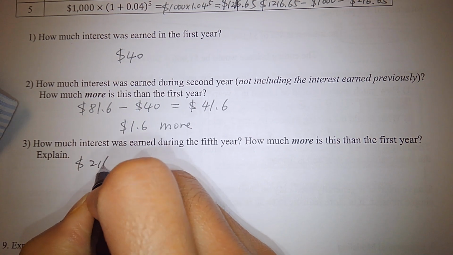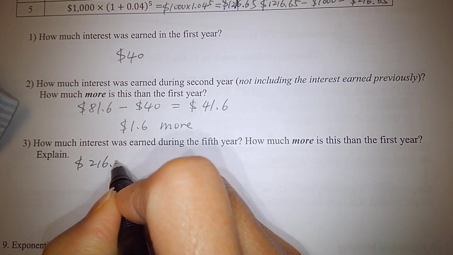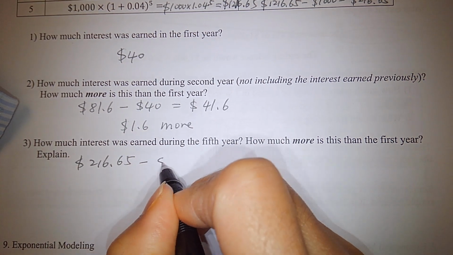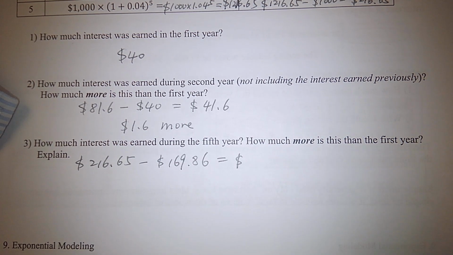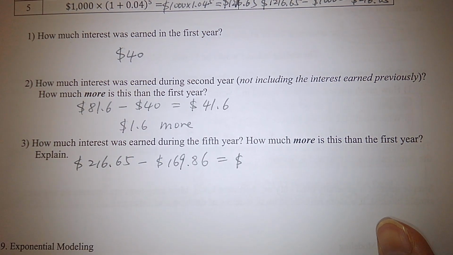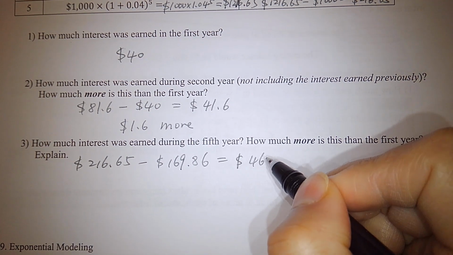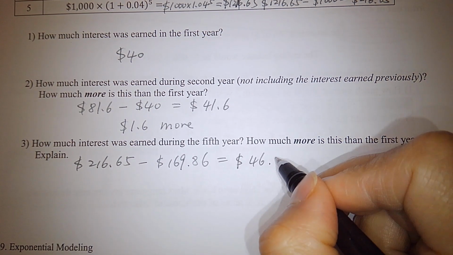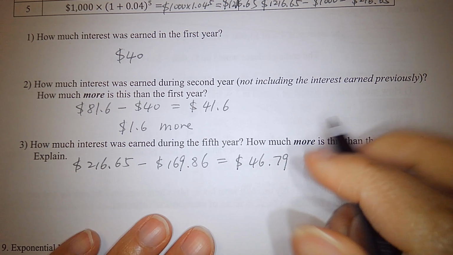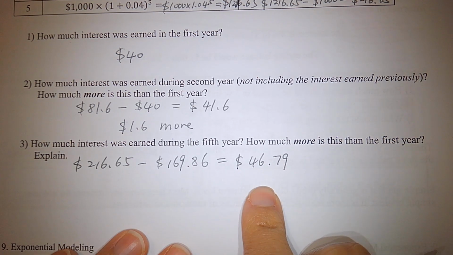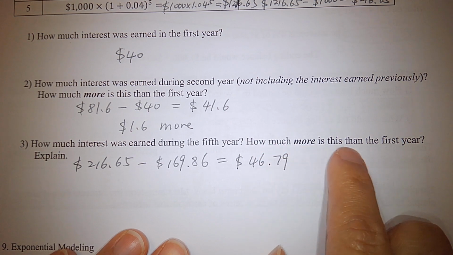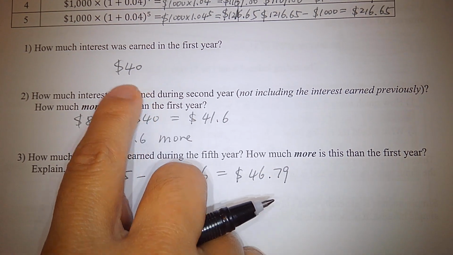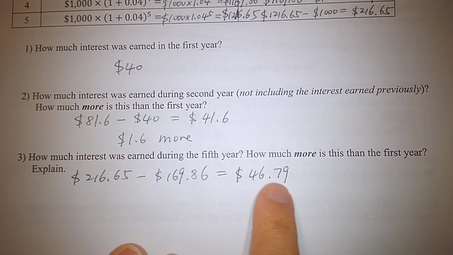So we use 216.65 minus 169.86, which is 46.79. Everybody get the same answer? So this is interest during the 5th year. How much more is this than the first year? $6.79.